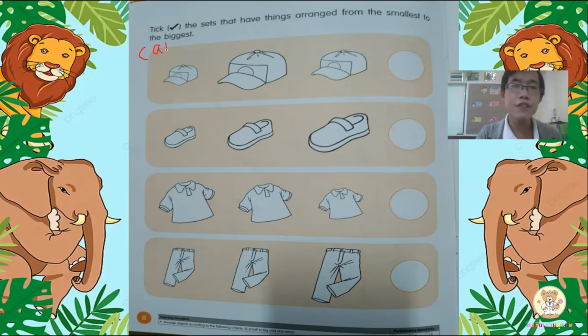You can see that the first cap is small. And if you take a look at the second cap, you can see that it's bigger than the first cap. And the last one is smaller than the second picture. So this picture, they haven't arranged from the smallest to the biggest, right? So we don't need to tick on this picture. We need to skip this picture.